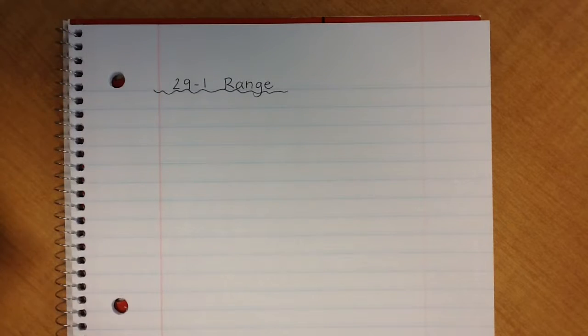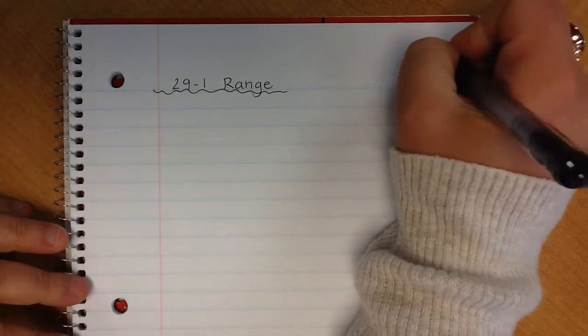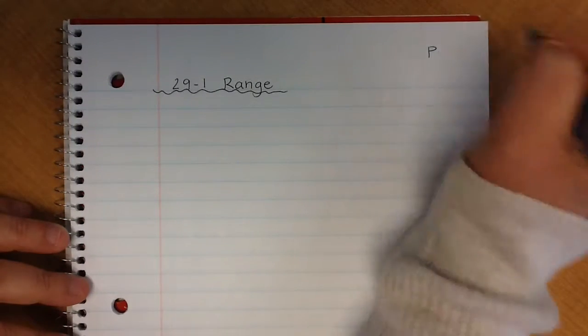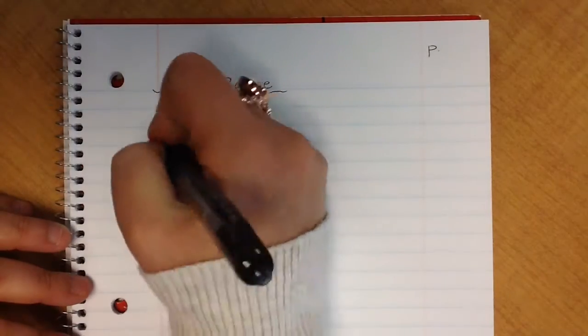Today you're going to be taking notes on 29-1, which is range. Go ahead and fill that out on your notebook paper, and don't forget to add it to your table of contents along with the page number. Okay, so range.